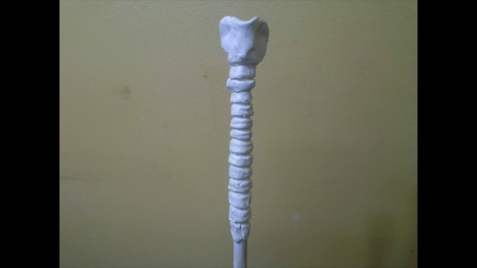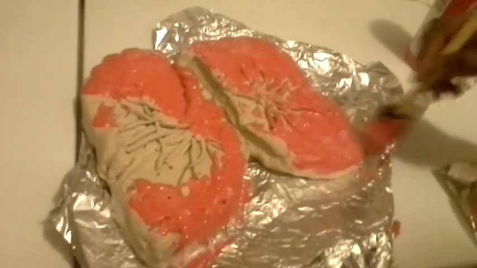When both the lung and the trachea are done drying, paint the lung with the paints, painting the parts of the lung, and leave to dry for about an hour. When dry, paint both the lung and the trachea with the rubber cement and leave it to dry. When that's dry, hot glue the lungs to the trachea, add sticks and put it through the foam board for extra support if needed. Add any finishing touches and you are done.